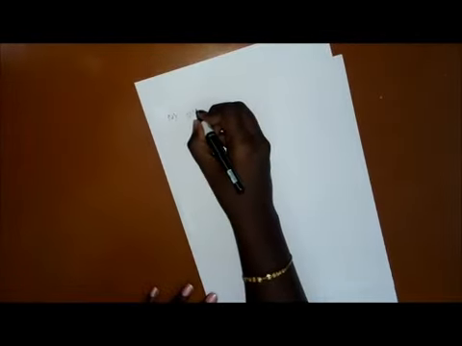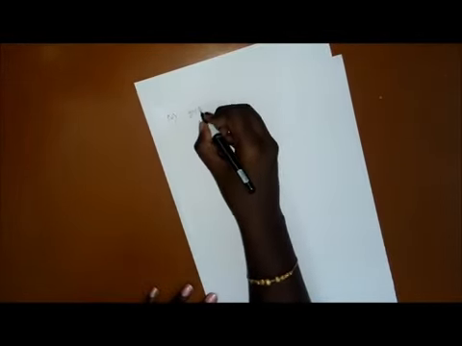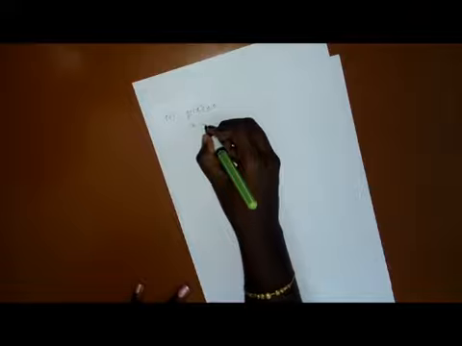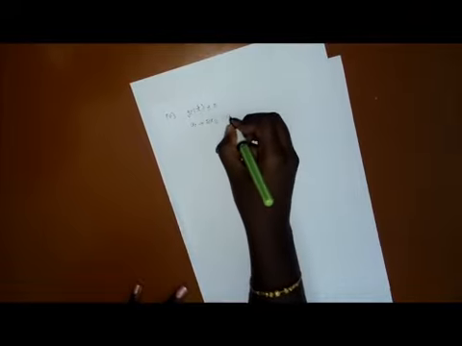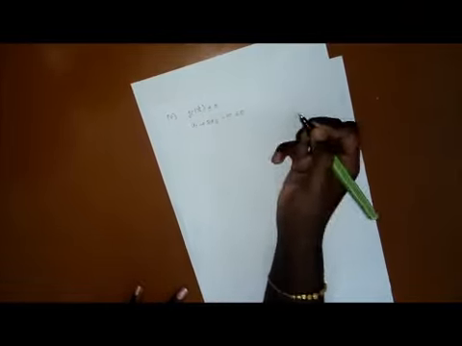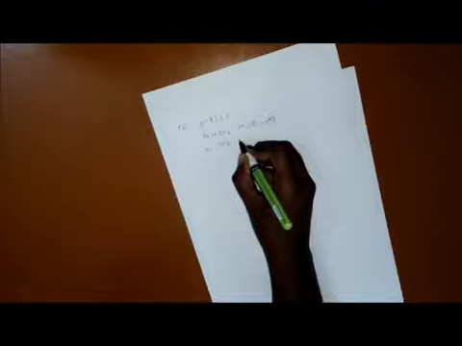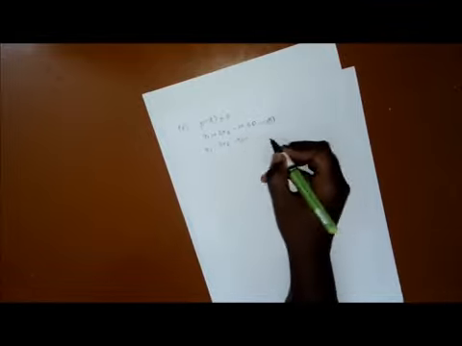Fourth condition, gi of x is less than or equal to 0. So x1 plus 2x2 minus 10 is less than or equal to 0. We take this as equation number 5. Then x1 minus 3x2 minus 9 is less than or equal to 0, and we take this as the sixth equation.